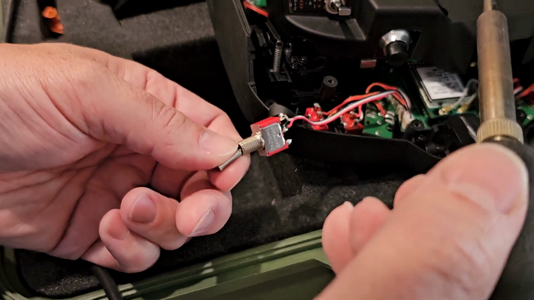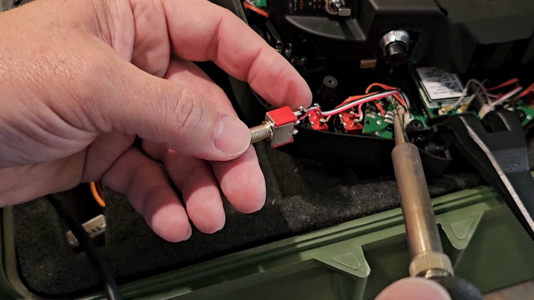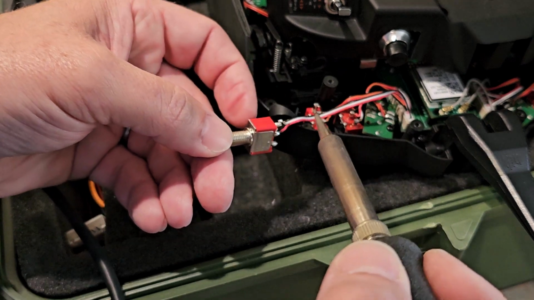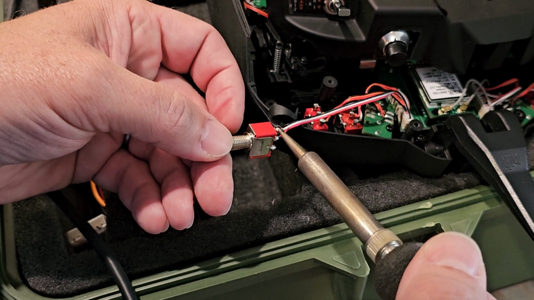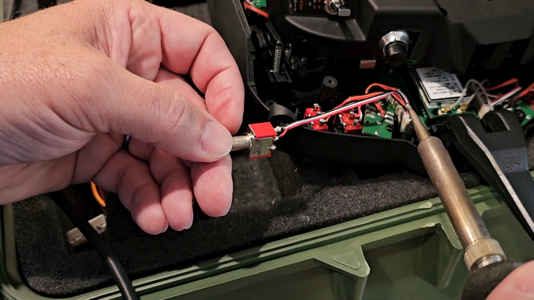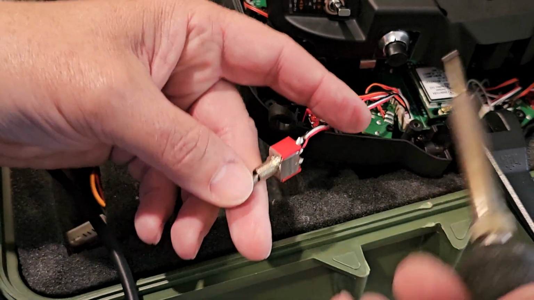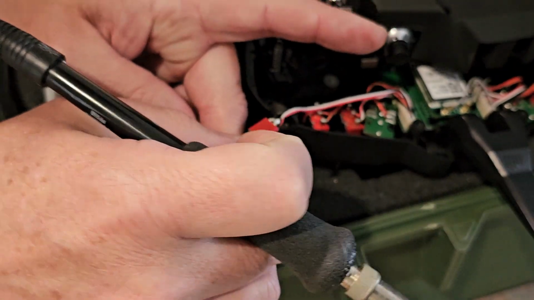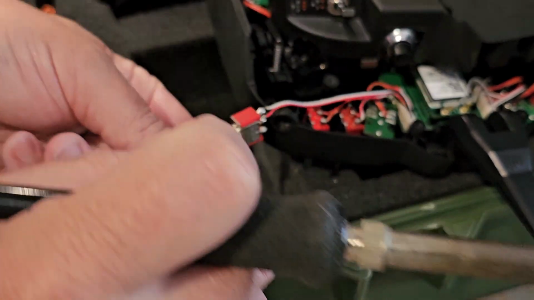Alright, we got the red one on. Let's go for the white one here on top. It's on. I'm not sure I like it. It's a very fine wire there.